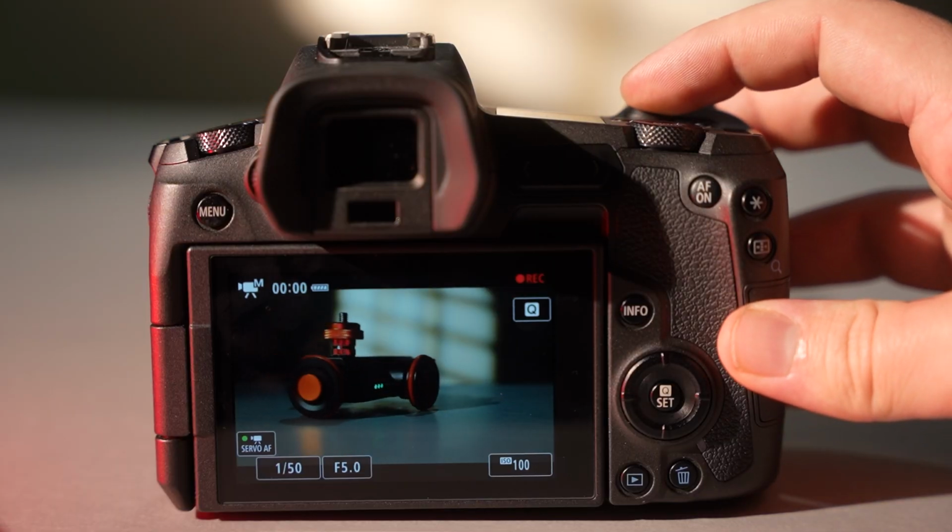And now that we have all of our shooting settings dialed in, you simply press the record button on the top left and you're off to the races.